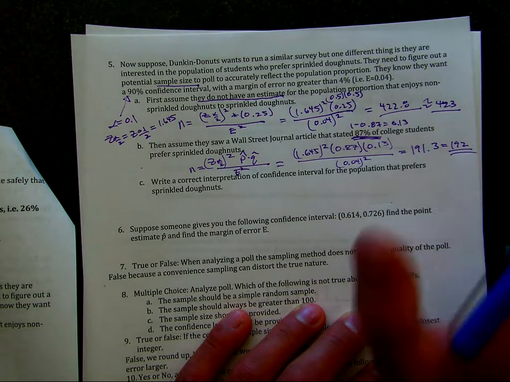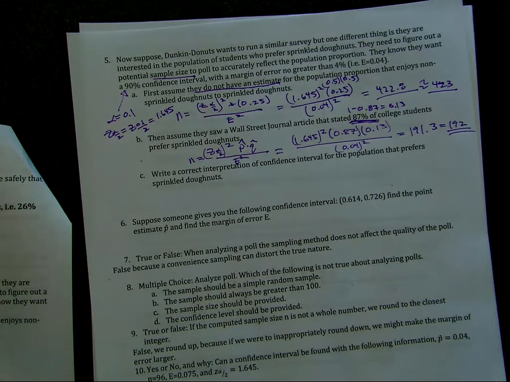All right. Now it says C, write a correct interpretation of the confidence interval for the population that prefers sprinkled donuts. All right.